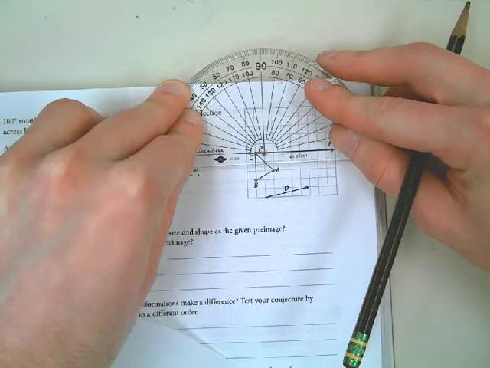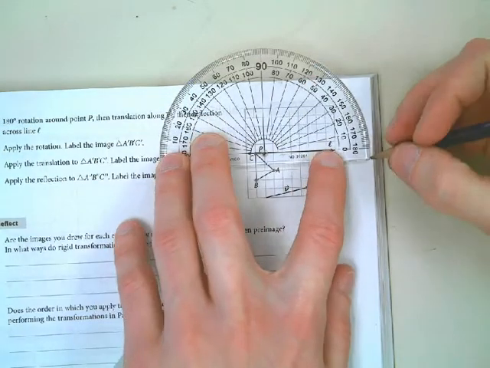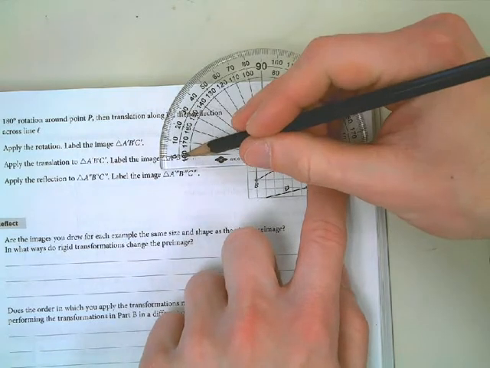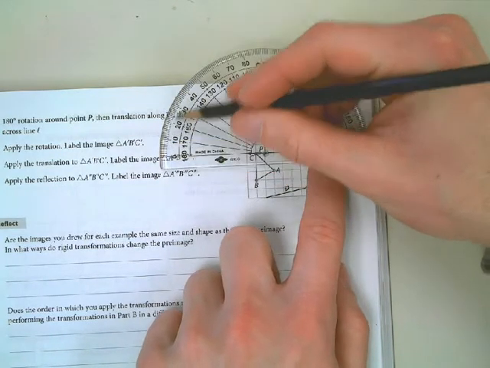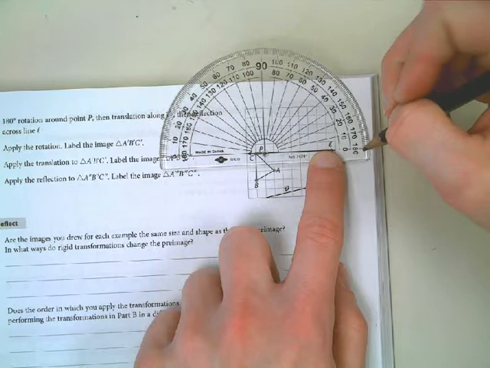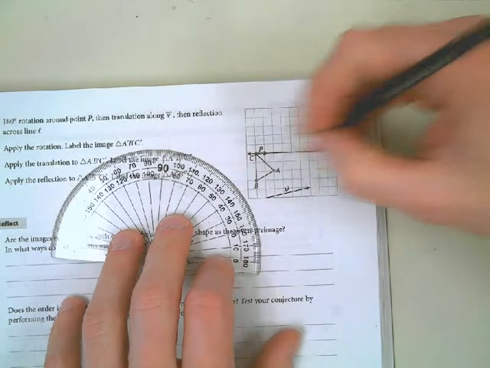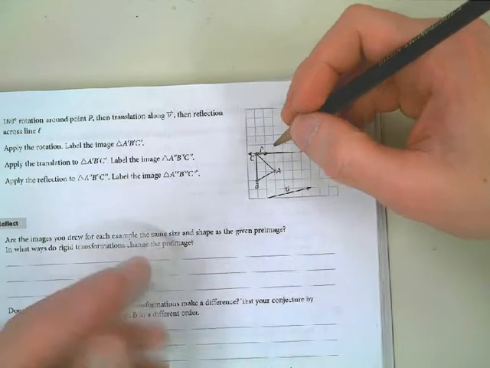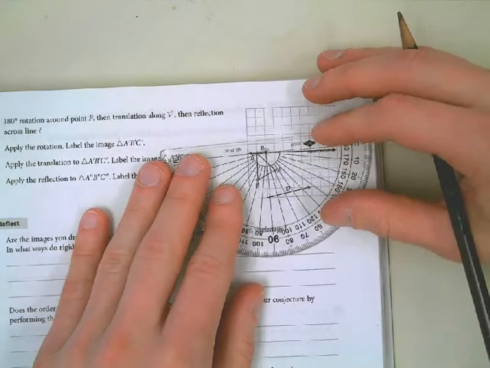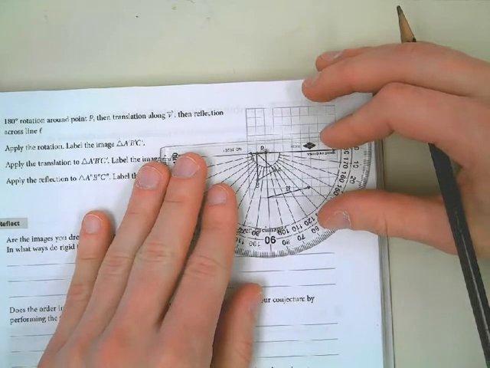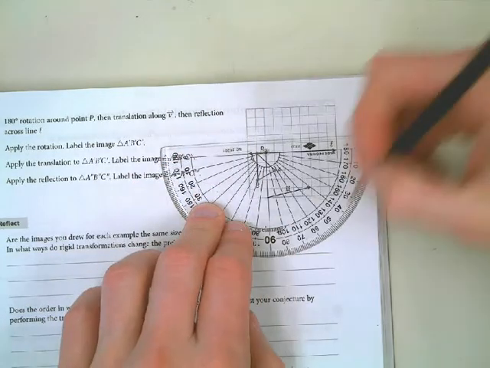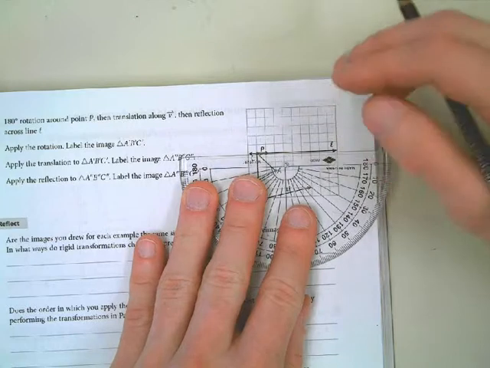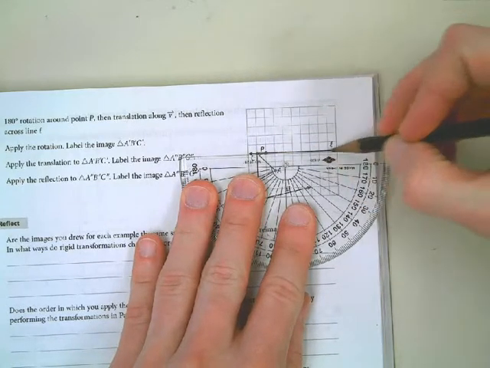Okay, and 180 degrees is, well, there's this side of our angle we're starting on, so we're going to use the outer set of numbers here and go around to 180. Actually, it doesn't matter for 180. I guess I should have measured it from this direction because normally, if it's not listed, we should say counterclockwise, but still it would be around there to 180. So we're going to go this way, 180 degrees. I'm going to make sure I get this right. Okay, there I drew my 180-degree angle.